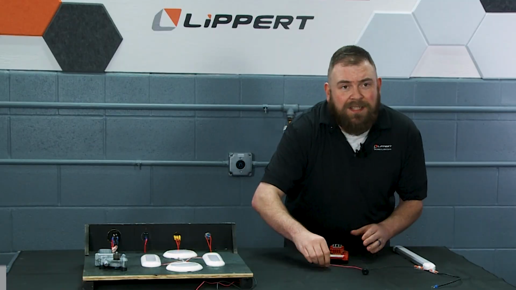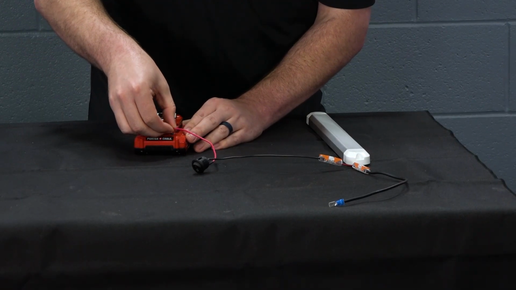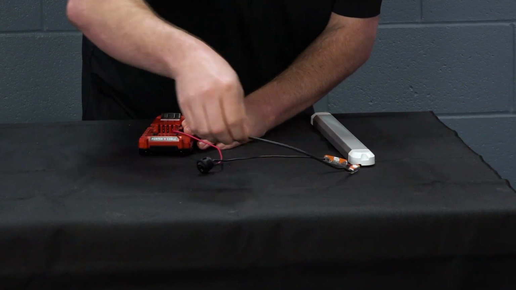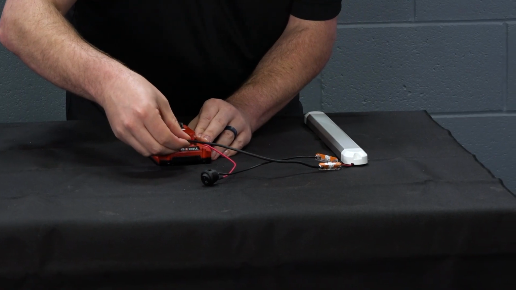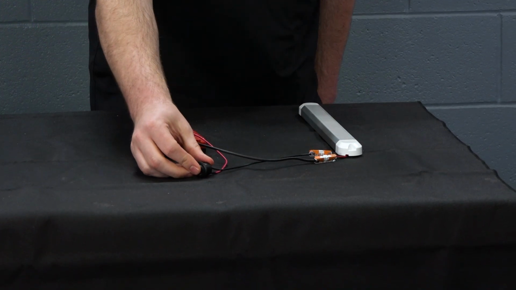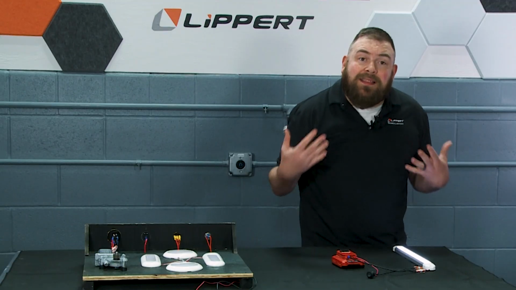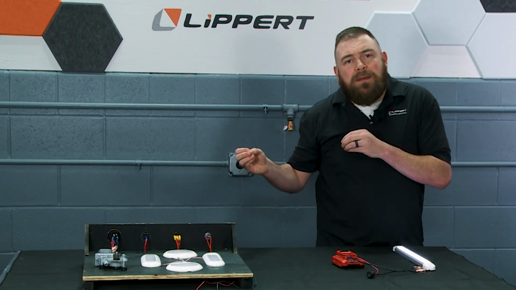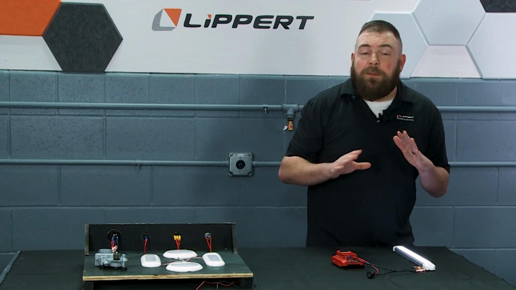So I'm going to go ahead and connect this to my drill battery, and I will demonstrate this. I have the power into our power, I have our ground into our ground, and just by activating our light, I create the continuity, and this means that my switch would be healthy.